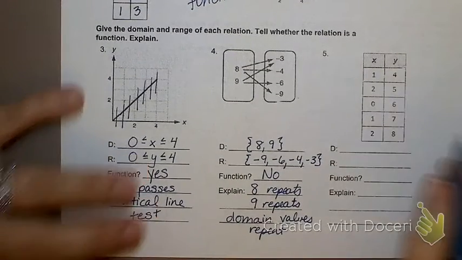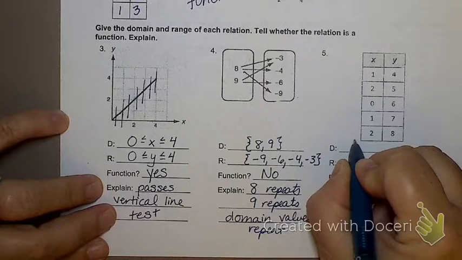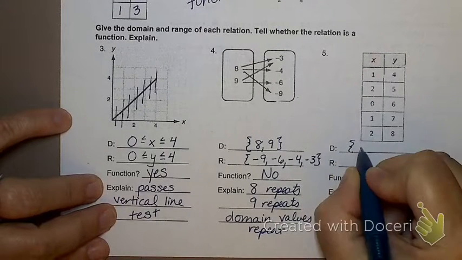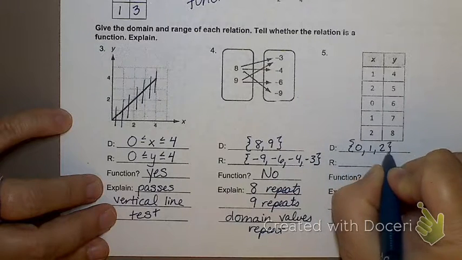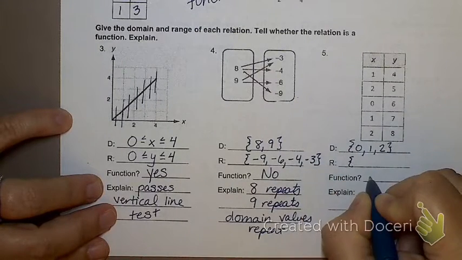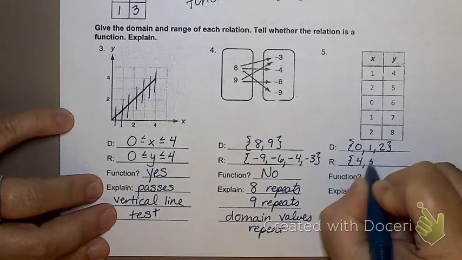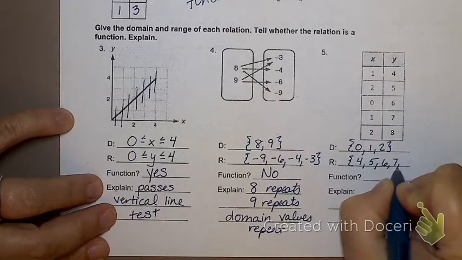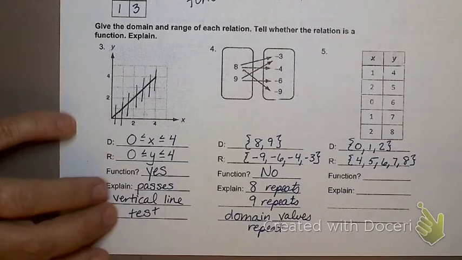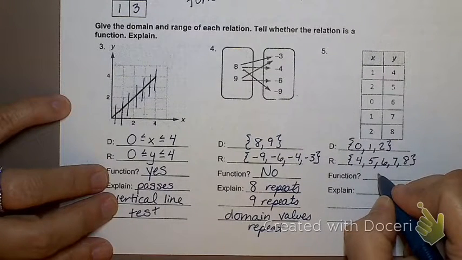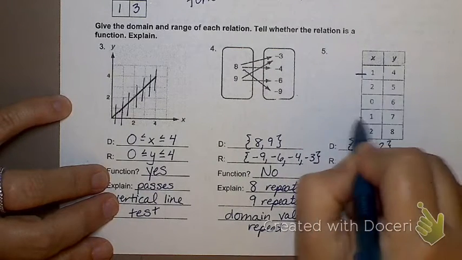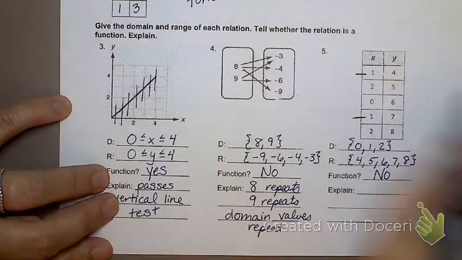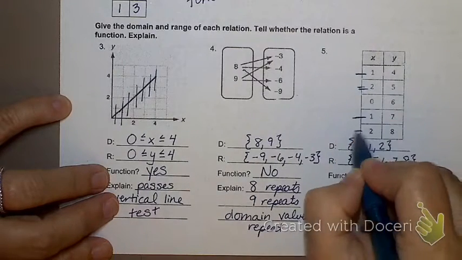Okay? What's my domain on number 5? 0, 1, 2. What's my range on number 5? 4, 5, 6, 7, 8. Is this a function? Yes or no? No. I have a repeat here. And I have a repeat here.